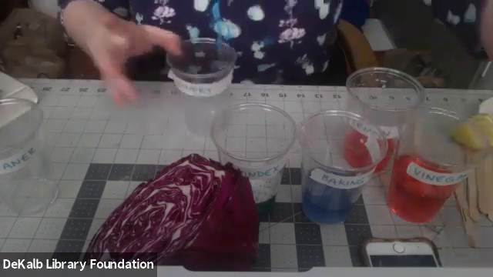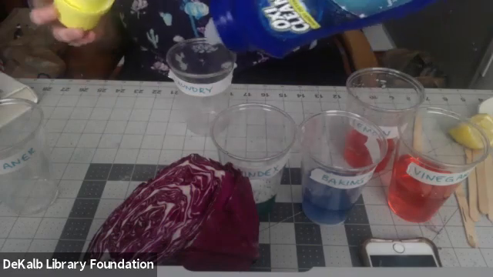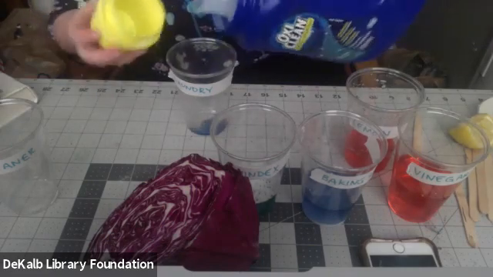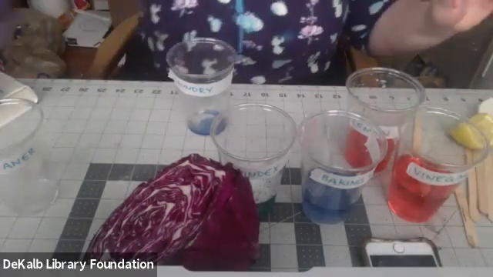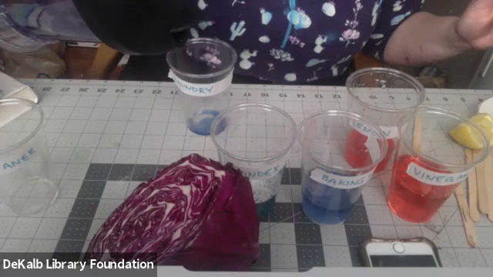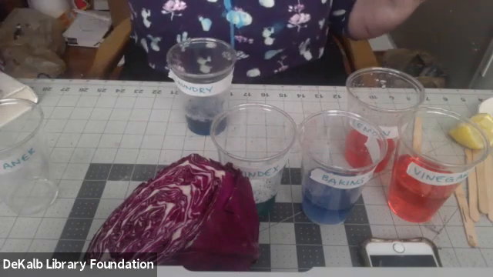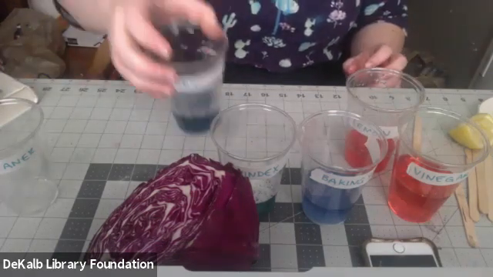Let's try some laundry detergent. Almost out of laundry detergent. And that blue laundry detergent with our blue water turns kind of an aquamarine.